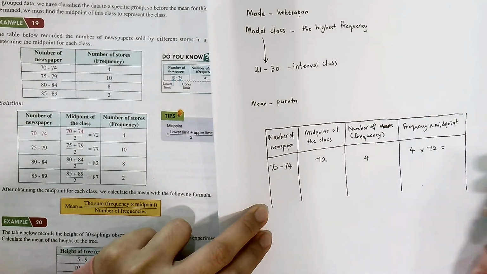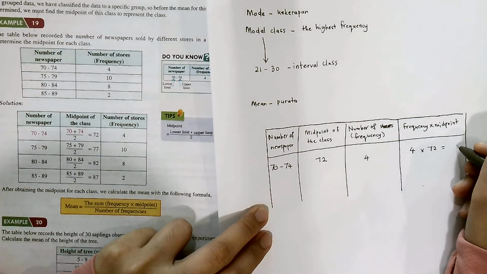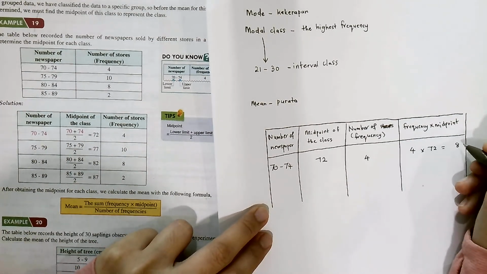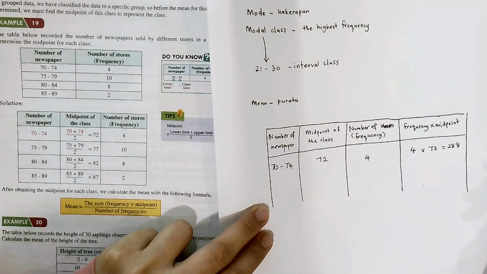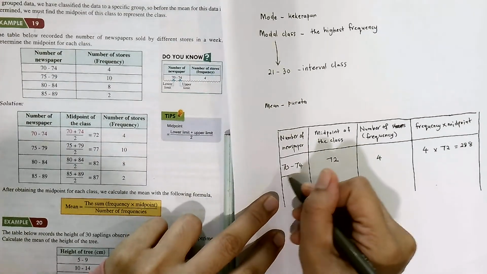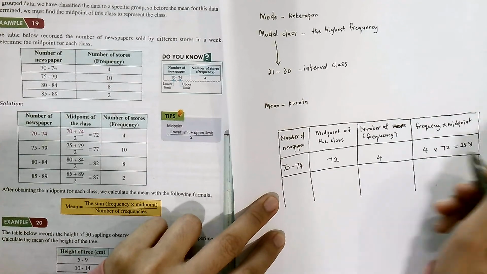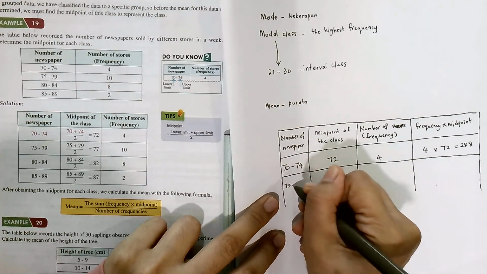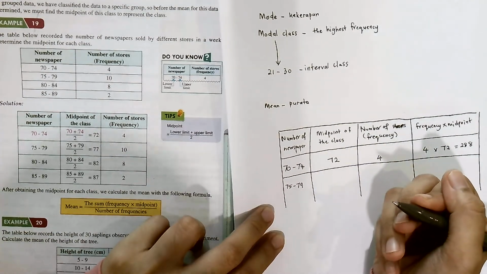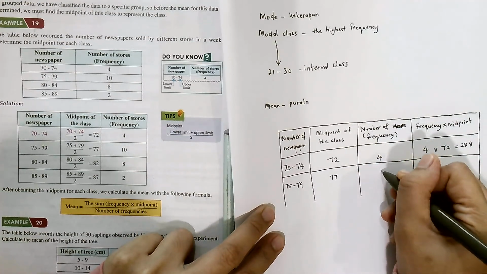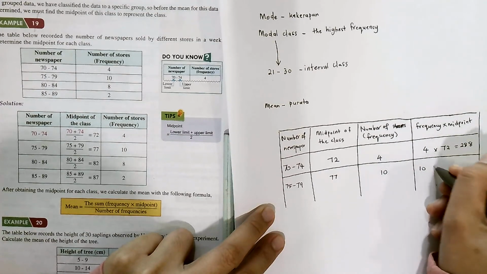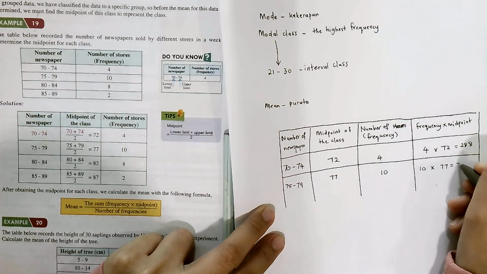So total is, so we have the total is 288. Okay, pelajar kena buat untuk semua sekali. Nah, 75 hingga 79, midpoint dia dapat 77. Number of frequency is 10, so 10 times 77 is equal to 770.